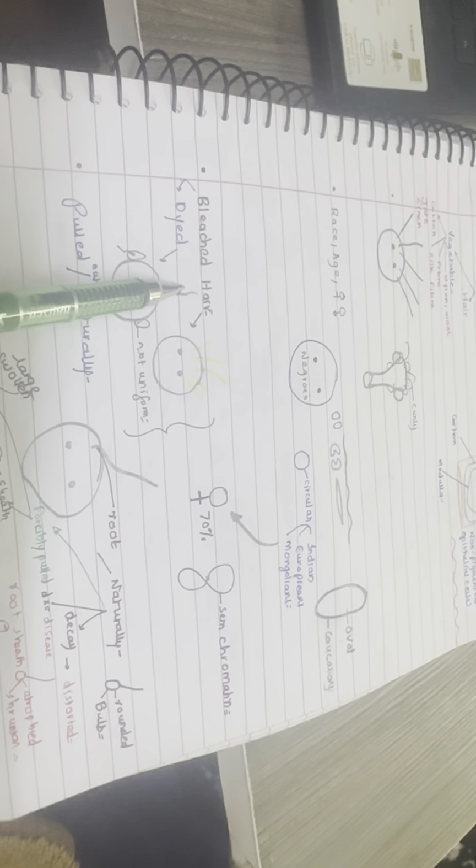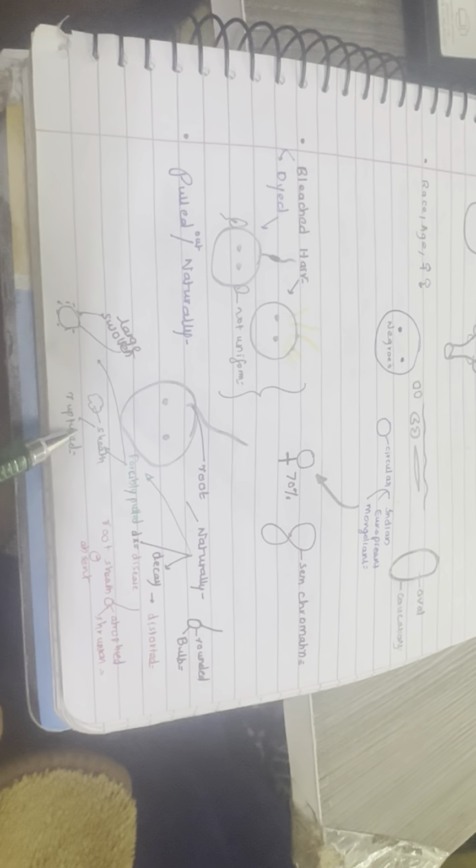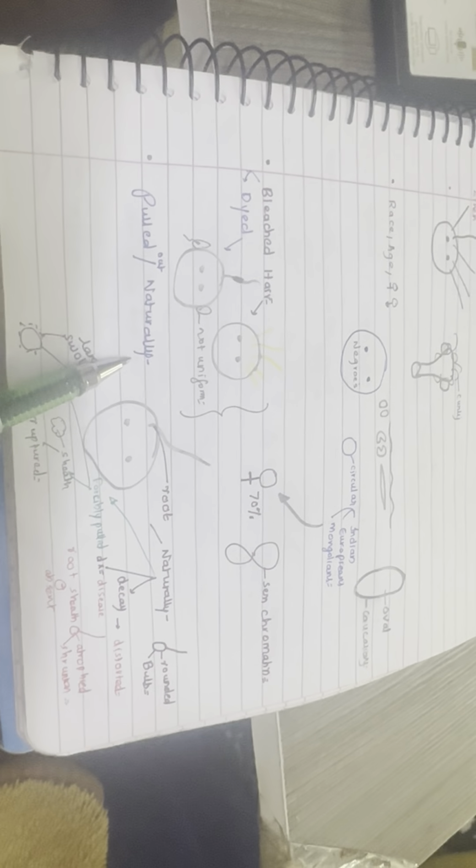Dyed, bleached, or any evidence of disease. Was it pulled out or shed naturally? In a normal, naturally shed hair, the bulb is rounded and smooth. If the hair has fallen naturally due to decay or diseases, the root will be distorted, shrunken, atrophied. The root sheath is absent. If the hair has been forcibly pulled out, the sheath is ruptured, and the hair bulb is irregular, swollen and large.